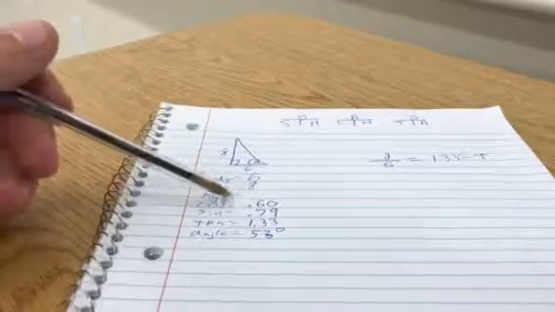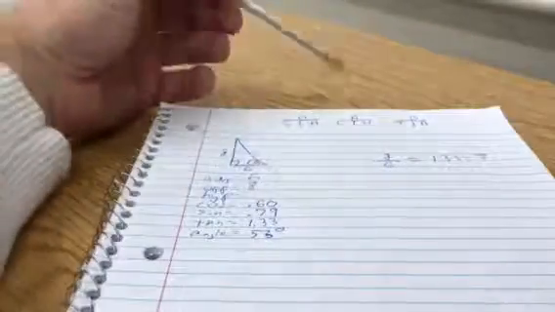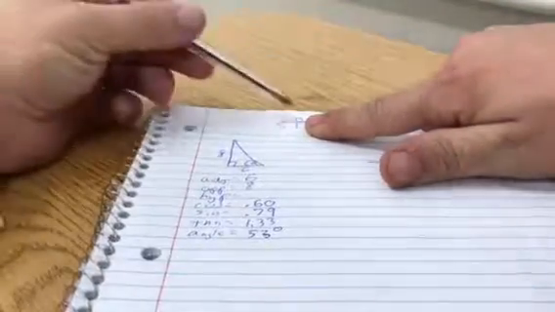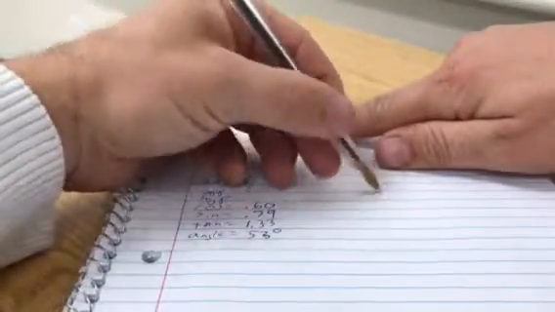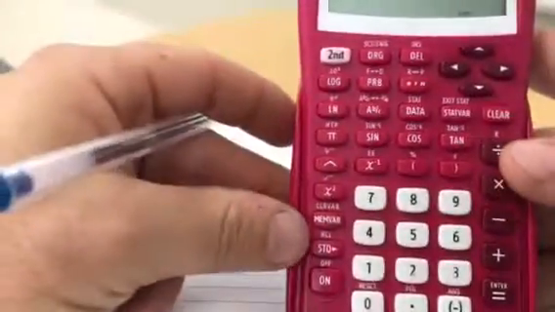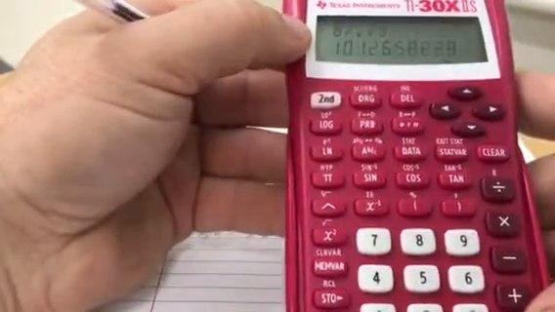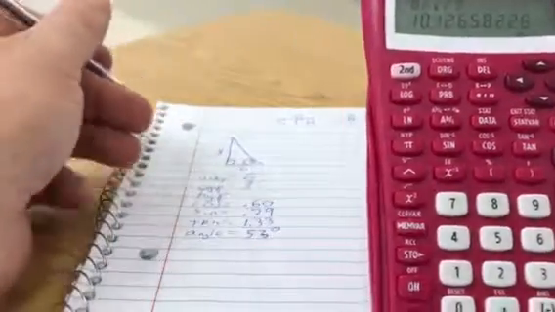Now, the only thing I have left here is my hypotenuse. To solve for my hypotenuse, I have a couple of options. I have a hypotenuse up here in sine, and I have another one up here in cosine. If I cover up the hypotenuse in sine, then all I have to do is my opposite divided by my sine. My opposite is 8, divided by my sine, which is 0.79, and that equals 10.12.